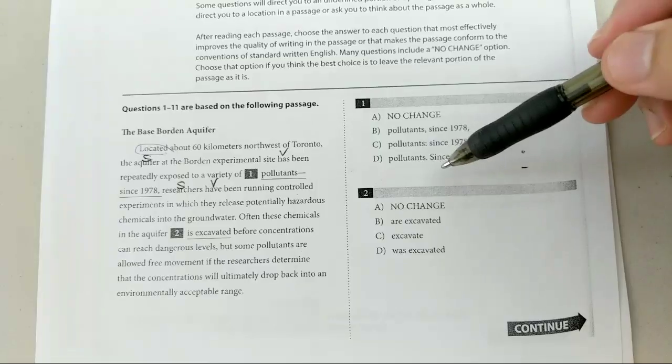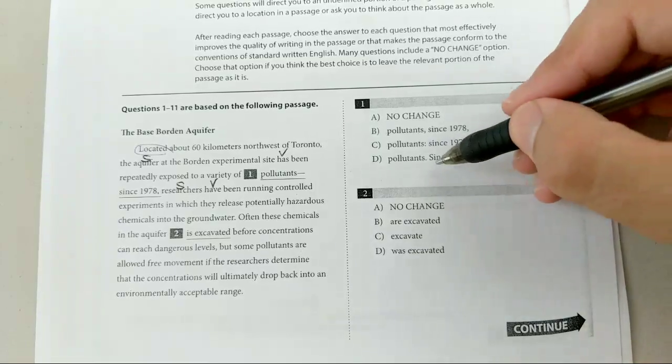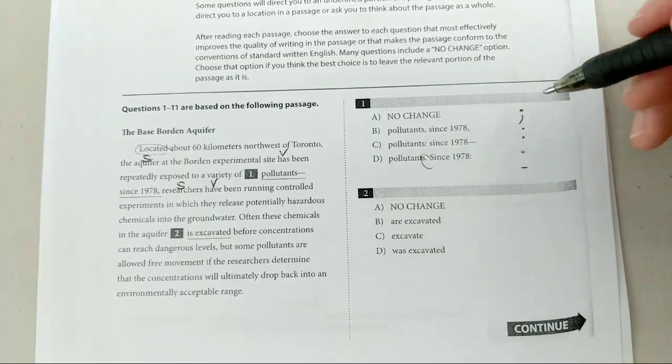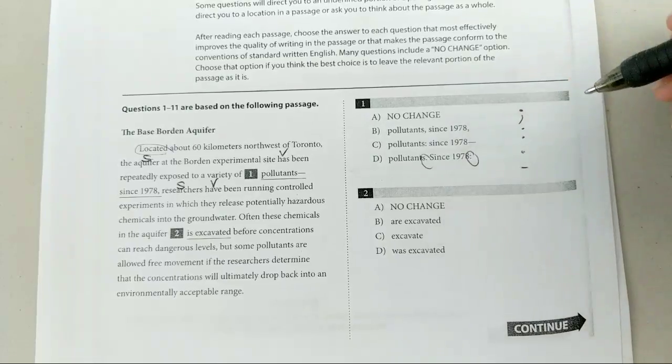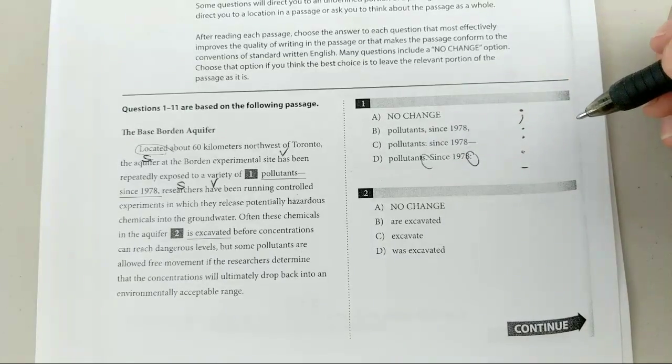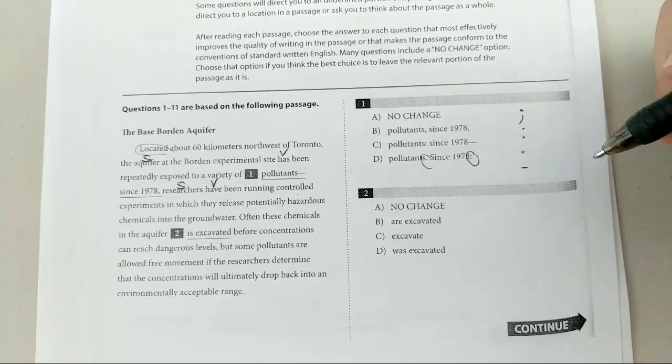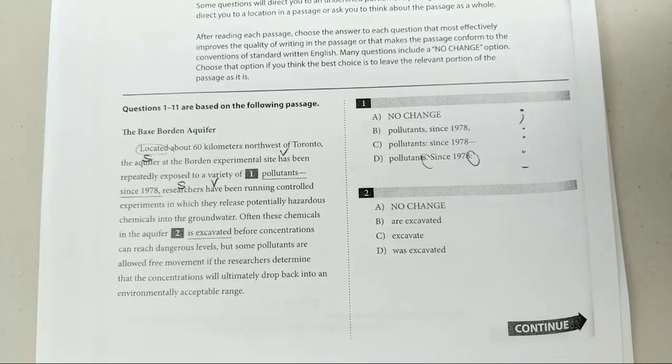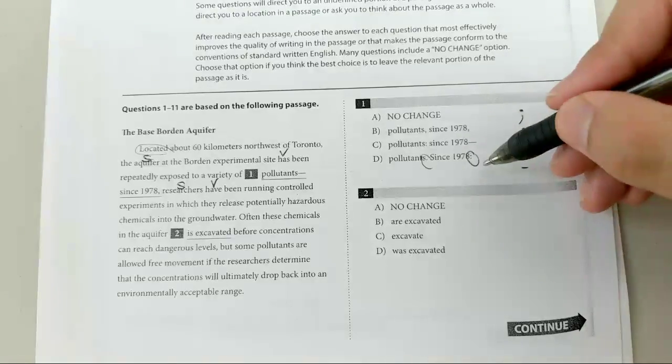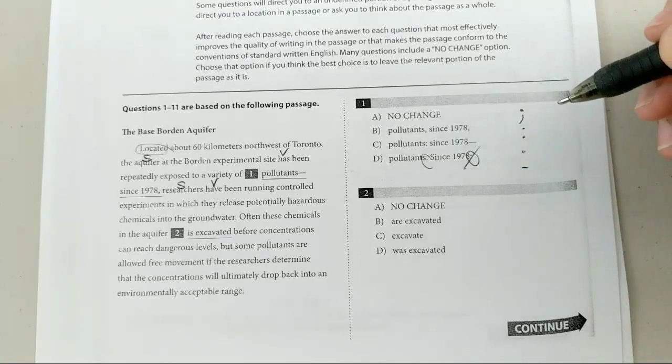We'll start off with D. It has a period, right? Which is perfectly fine, except it has a colon right after the year. There is no reason for a colon unless it's connecting two ideas together or it's the beginning of a list. There's none of those, so we can cross that out.